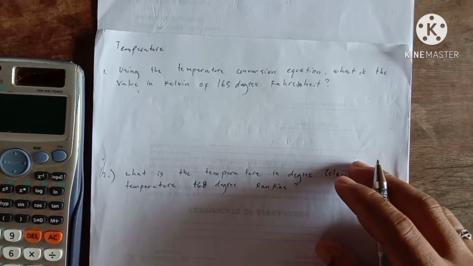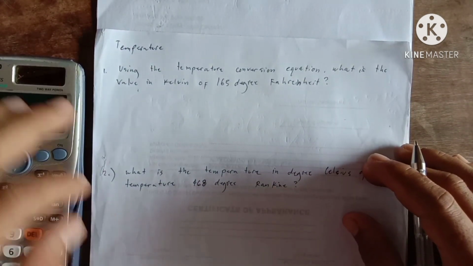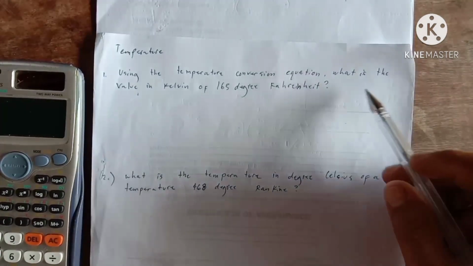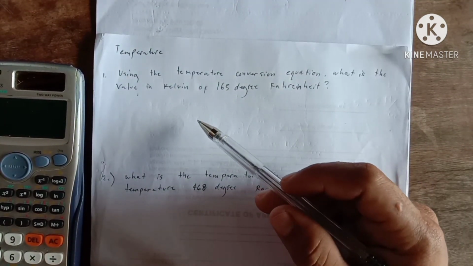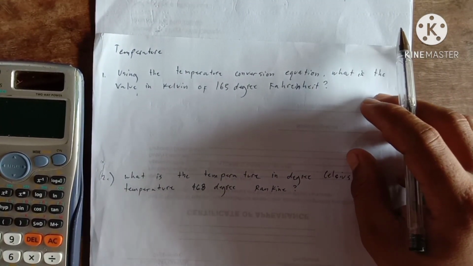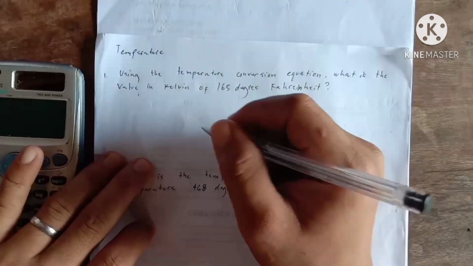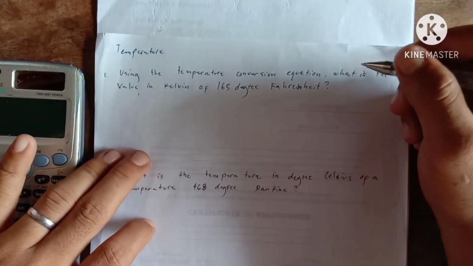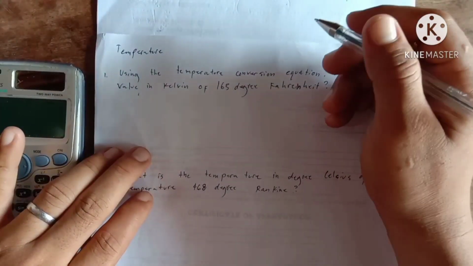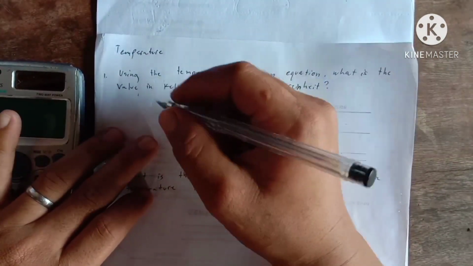Now the problems on temperature. Problem number 1: using the temperature conversion equation, what is the value in Kelvin of 165 degrees Fahrenheit? So we need to convert Fahrenheit to Kelvin.